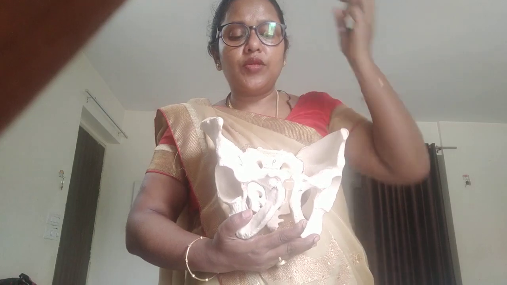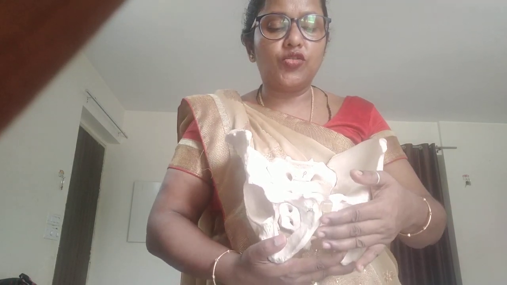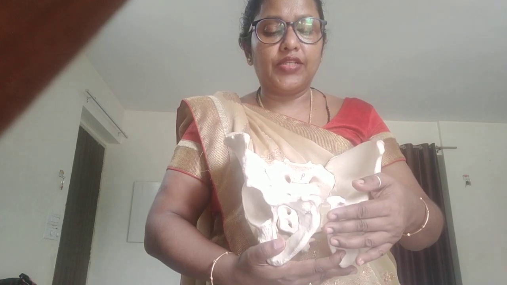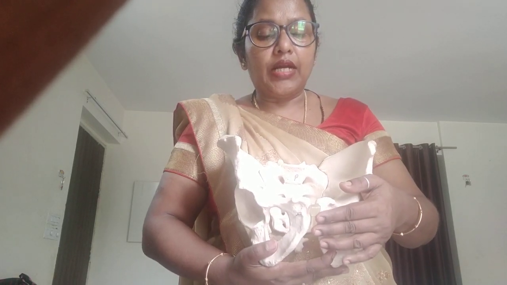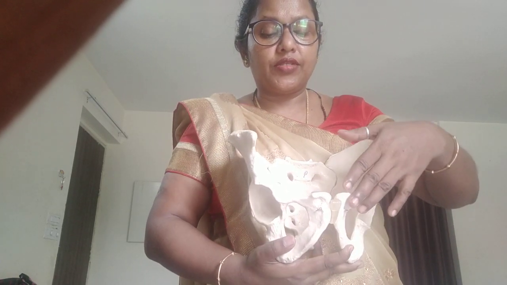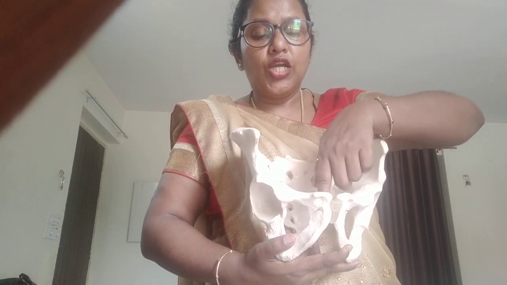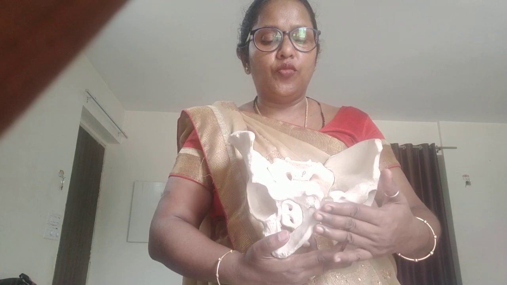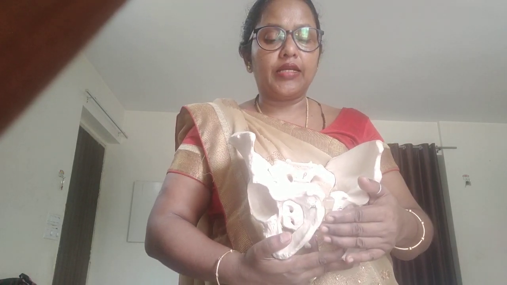The symphysis pubis is a secondary fibrocartilaginous joint without a capsule or a synovial cavity. The articular surfaces of the two pubic bones are covered with hyaline cartilage.